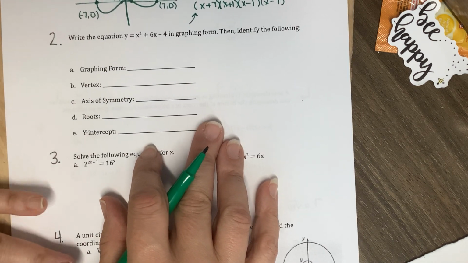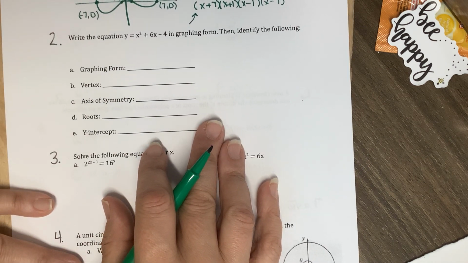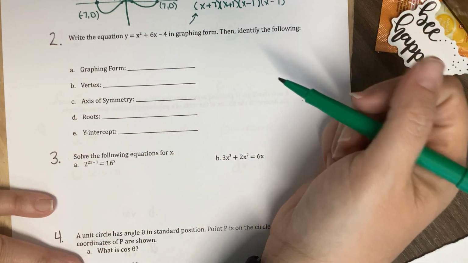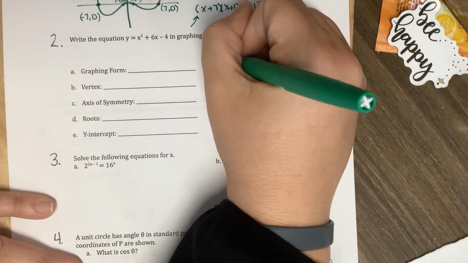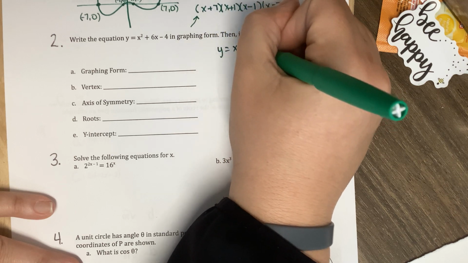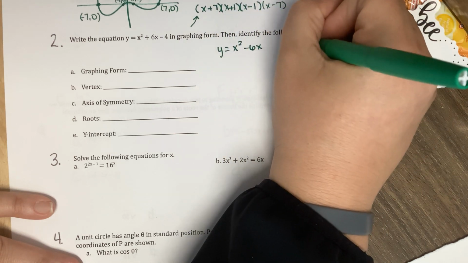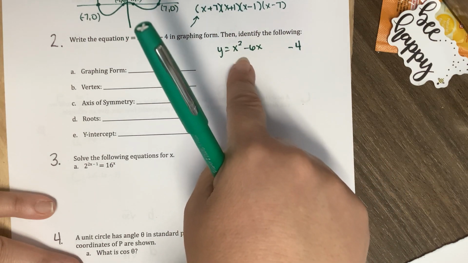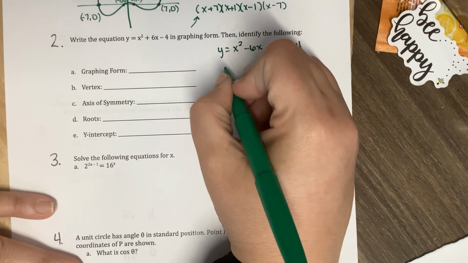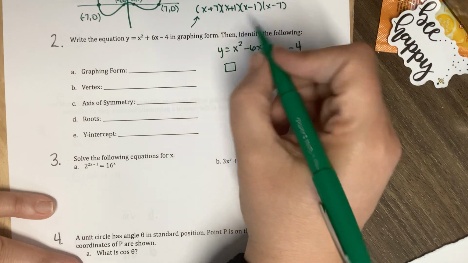Write the equation y equals x squared plus 6x minus 4 in graphing form. So for graphing form, the first thing that we're going to do is separate the negative 4, the 1's category, from our other 2. Next thing we're going to do is draw it out. When in doubt, draw it out.